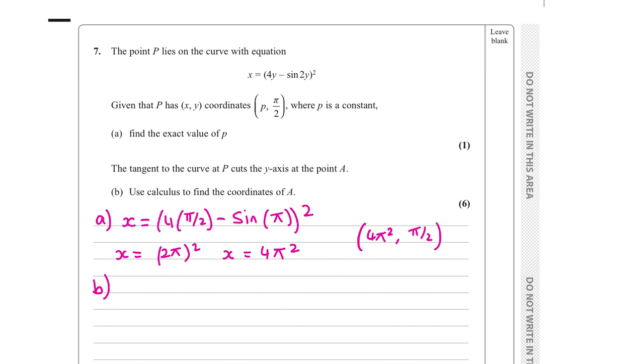Part B. It says the tangent to the curve at P cuts the y-axis. If it cuts the y-axis at the point A, that means my x equals 0. Okay? So, and we need to find the tangent to the curve at P. The tangent to the curve at P means I need to differentiate.